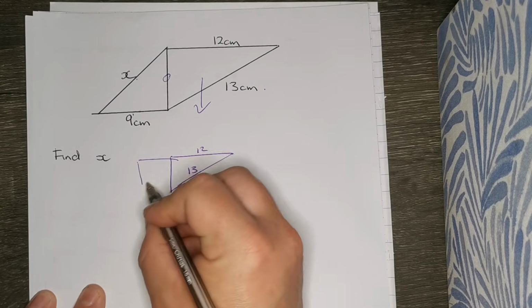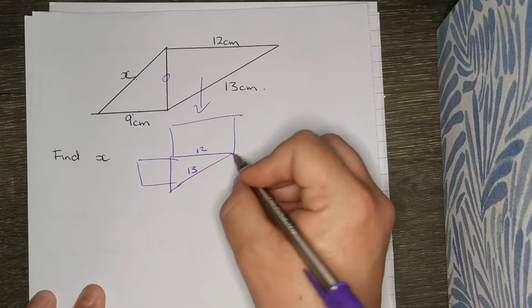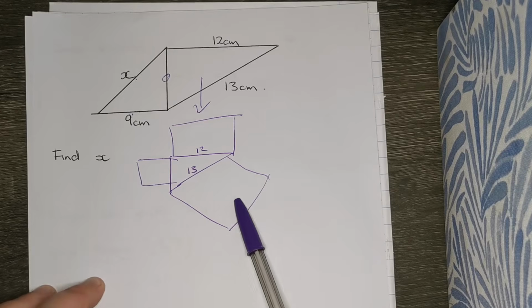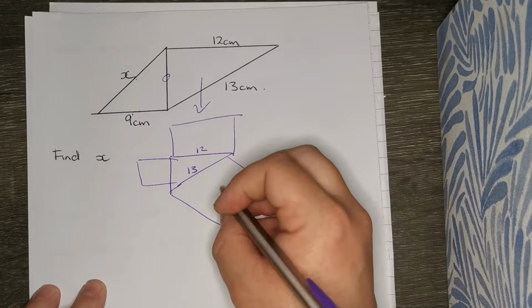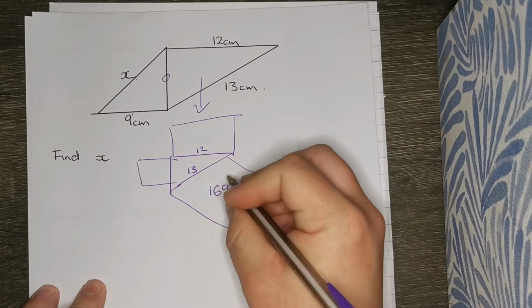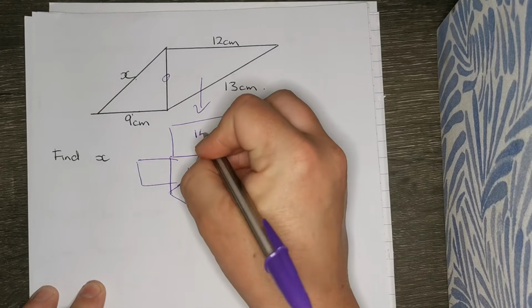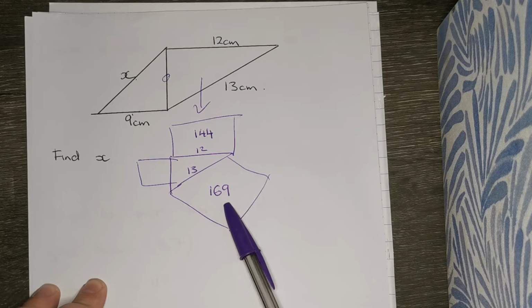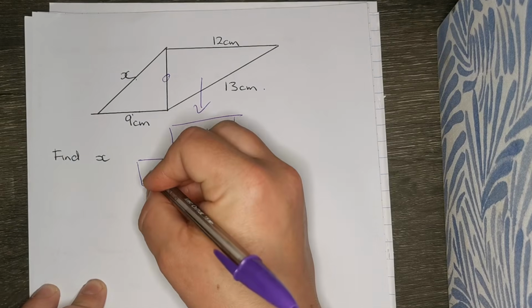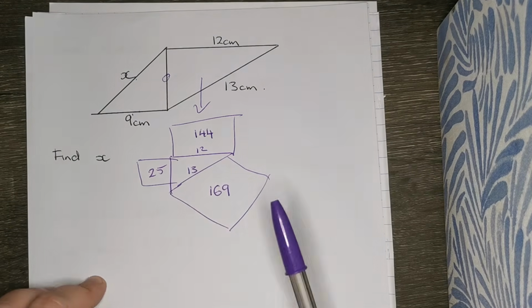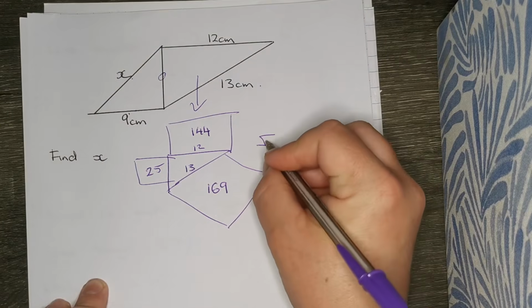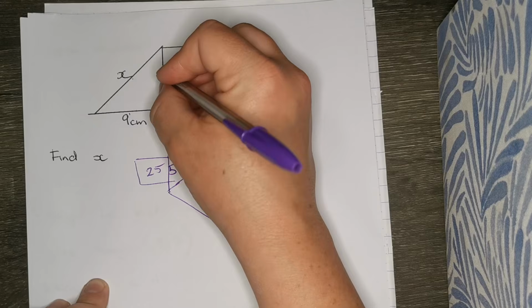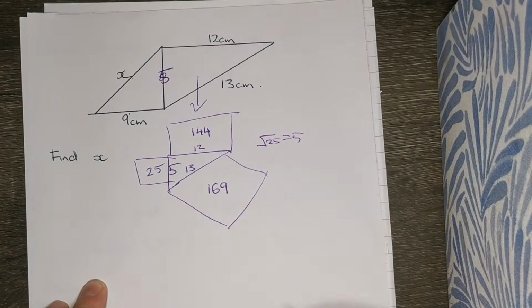I like to draw squares coming off of mine, or what will pass for rough squares, because it reminds me that the two small squares add up to make the big square. So 13 squared is 169. 12 squared is 144. So if I want to know the area of that square, I'm going to do that one, take away that one, which will be 25. Square root of 25 is 5, so I know that the length of that side is 5, so let's just pop that back on my drawing up there.